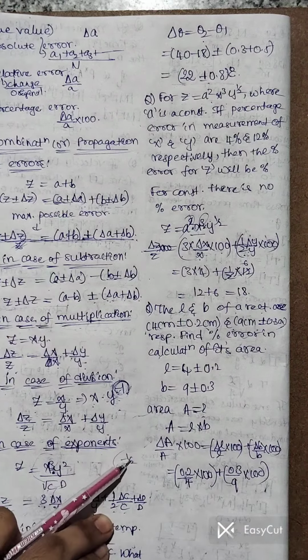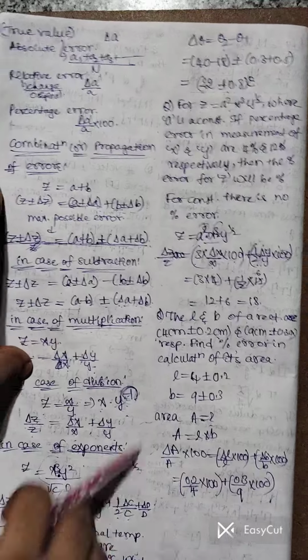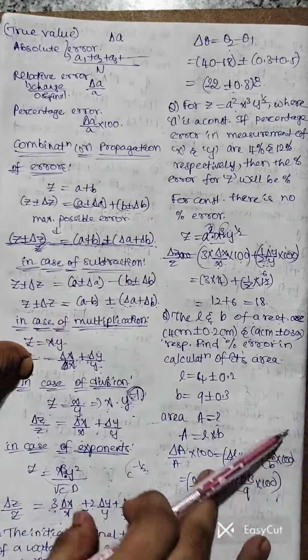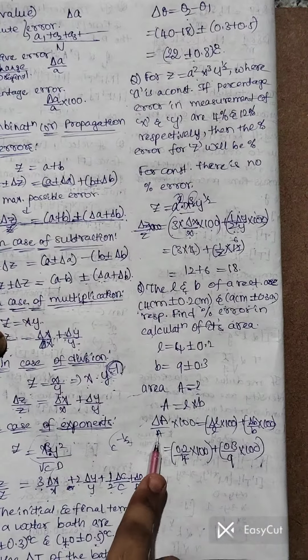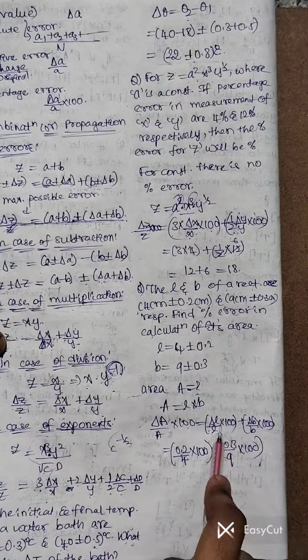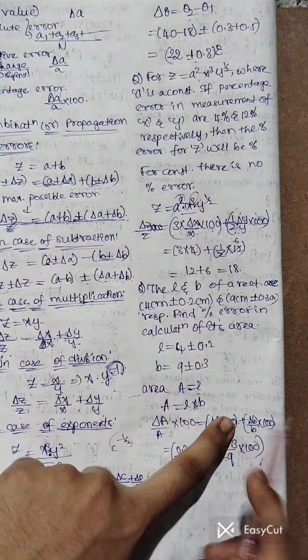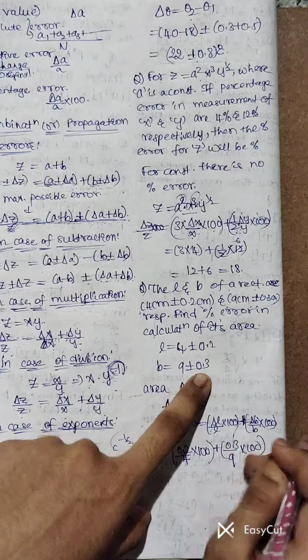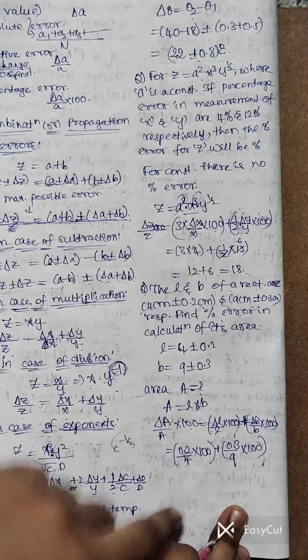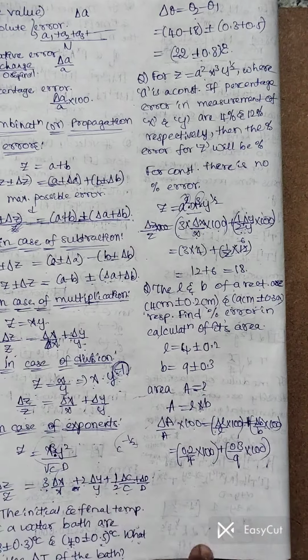To calculate area, we know that area is equal to length into breadth. So as we have to calculate the percentage error, we have to make delta a by a into 100. So delta a by a into 100 is equal to delta l by l into 100. As it was in product, we have to make it as addition. So plus delta b by b into 100. You simply replace those values and simplify, you'll get the answer.